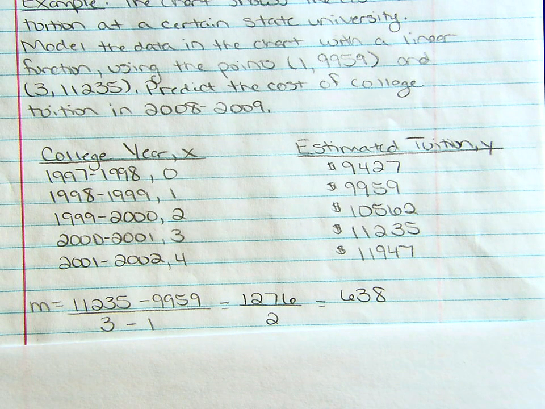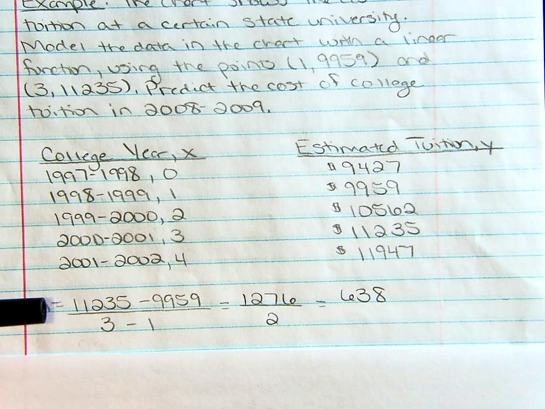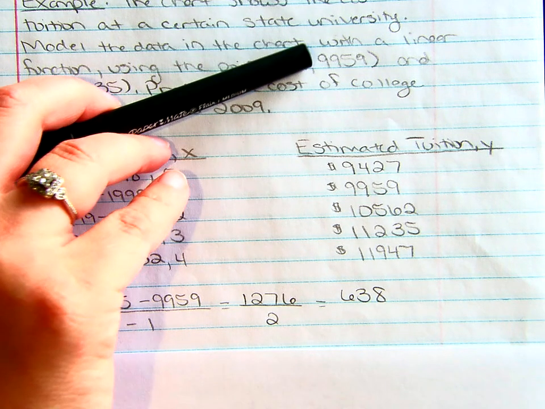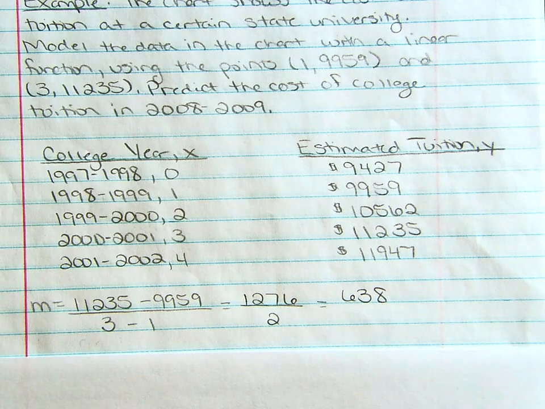So what we did is we find the change in tuition from year to year, which is our slope. How did we do that? We used the points that they give you. The points are 11,235 as our y2, and our y1 is 9959. Then 3 minus 1 gives you 1276 over 2, which is $638. So based on this university and this data, tuition is going up $638 every single year. If it continues on that trend, we should be able to predict what the tuition is going to cost in any given year.